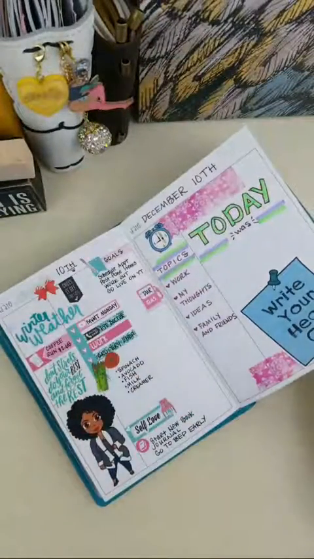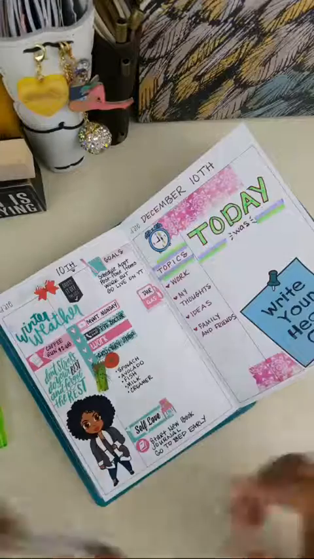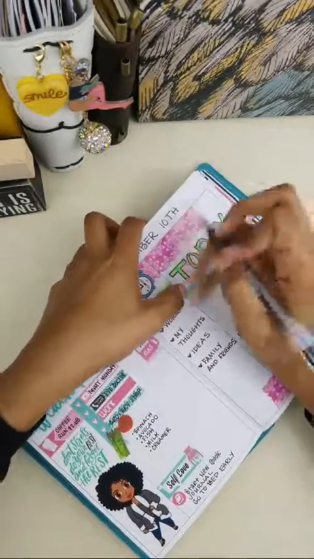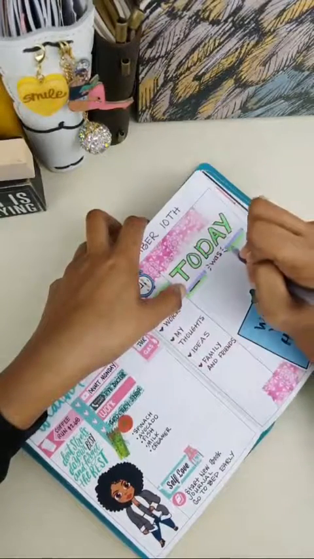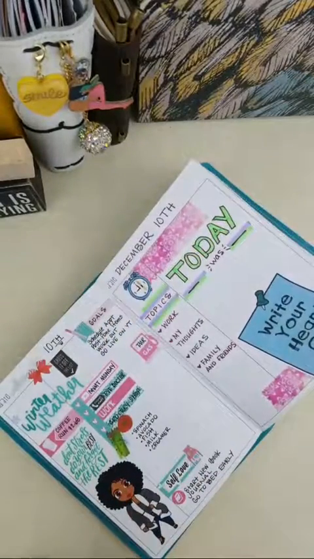Now I am a pen fanatic, so I would advise y'all not to always pay attention to everything I write with, because literally since I was, and I kid y'all not, a little girl, every time we went into a store, I would ask for a pen. You know, most kids are like, can I have some candy? Nope, I want a pen.